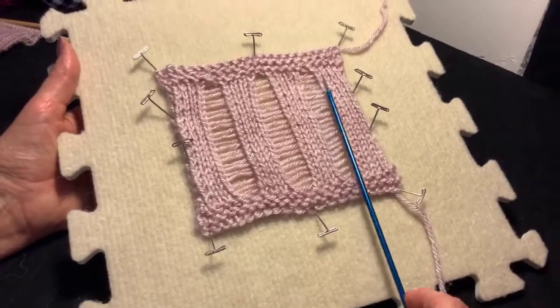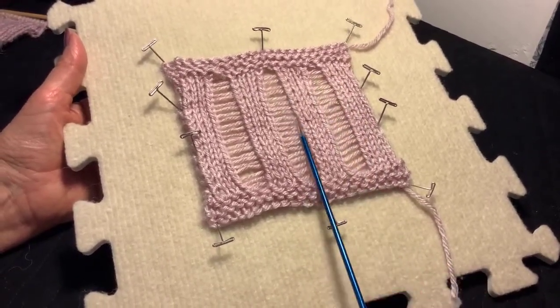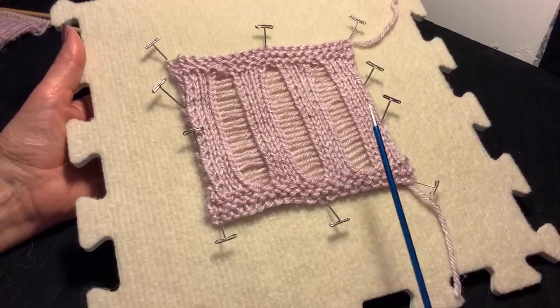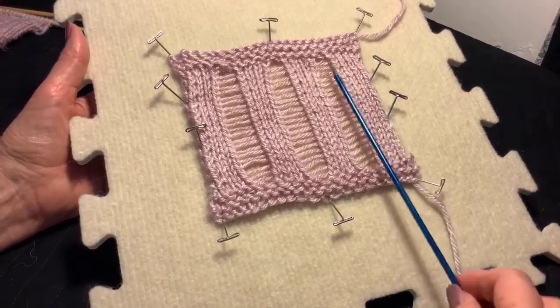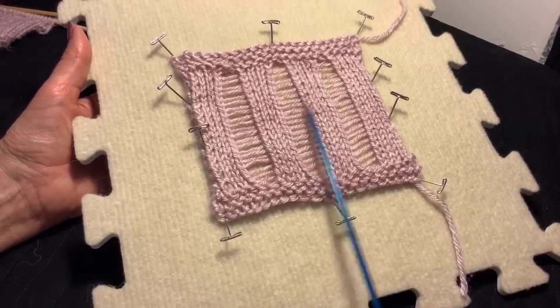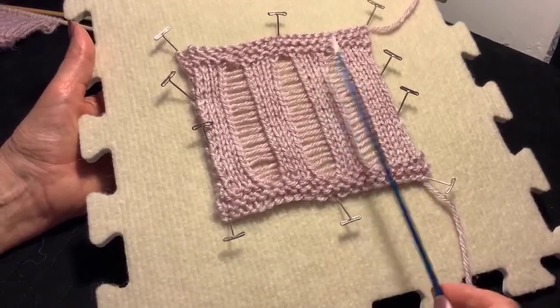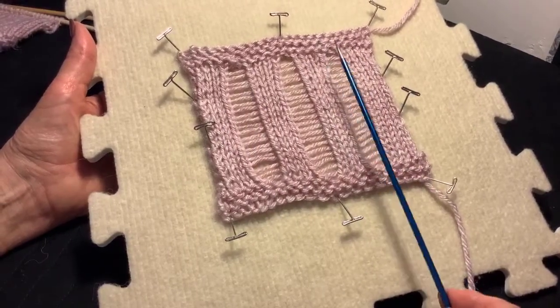But you need to just define the edges of your bands, if you will. I could easily do this as a cable if I wanted to. I'm just showing you this because it was simple enough to do. So to define your stitches either side of your band or your cable of stockinette stitch, you need to work into the back of the loop. So on the knit row, I'm going to knit into the back.